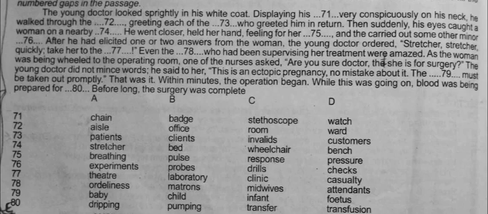So the correct option there is ward. He walked through the ward. In the hospital, you have wards. He walked through the ward, greeting each of the dash who greeted him.